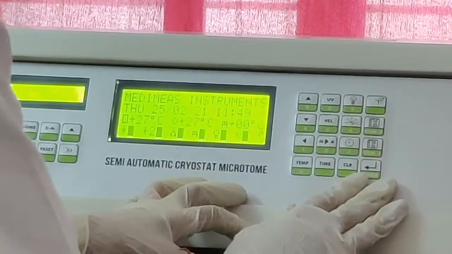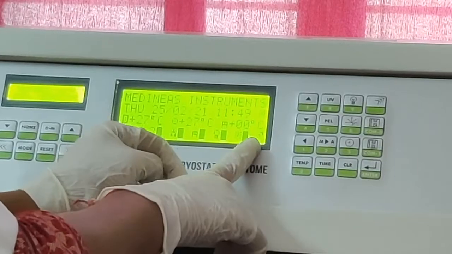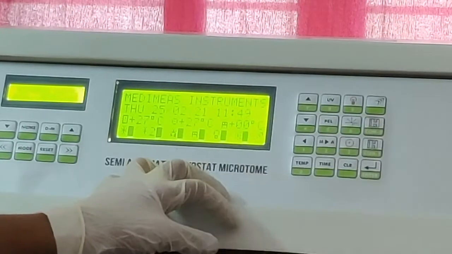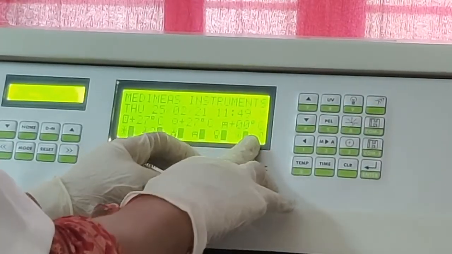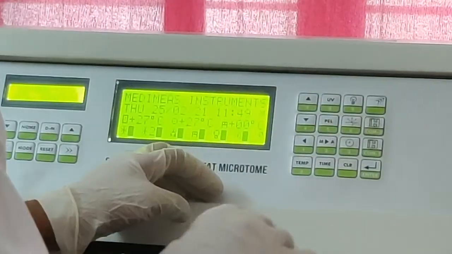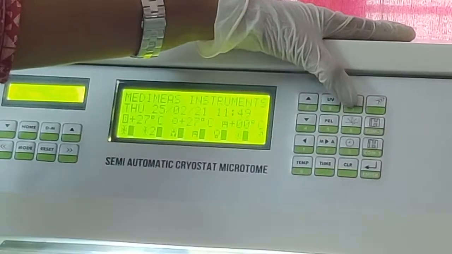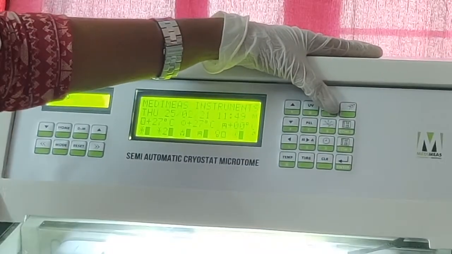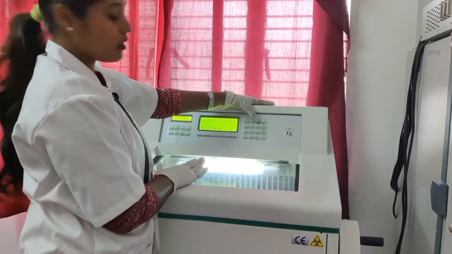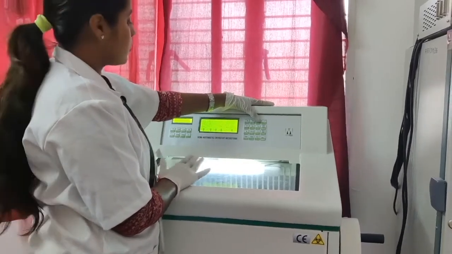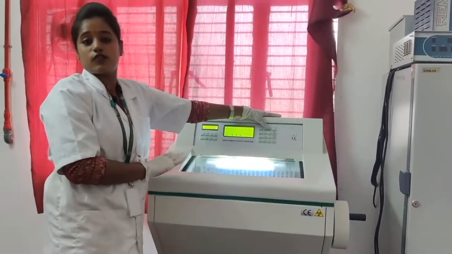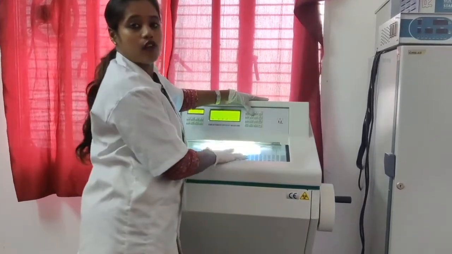Moving on to the other keys, here you can see the symbol, it's like arrows. It is called sleep mode. When the compressor 1 is not on, it will be in the sleep mode. When it is on, it will show the O symbol. Then you have the visible light, we have to see the sections while cutting, it should be visible. For that you will use this visible light, and then you have this UV light which is used to disinfect the chamber after every session.